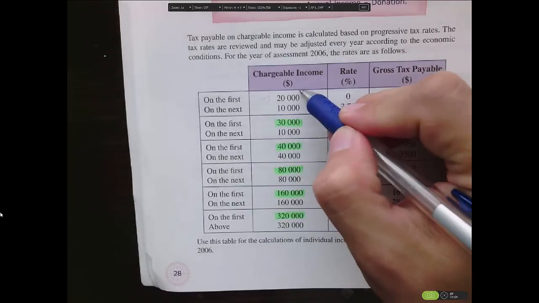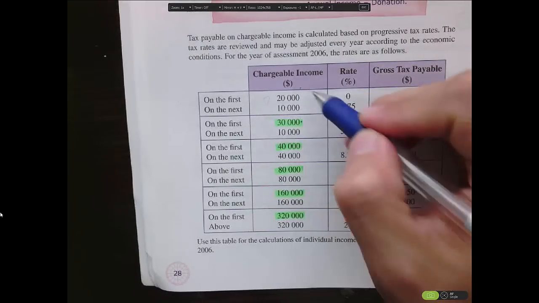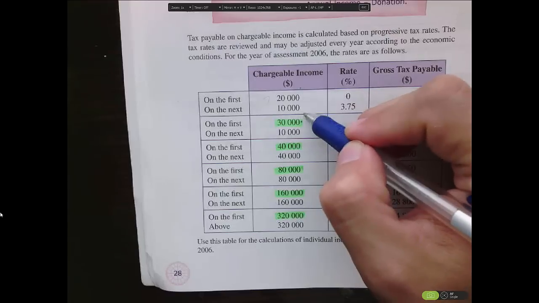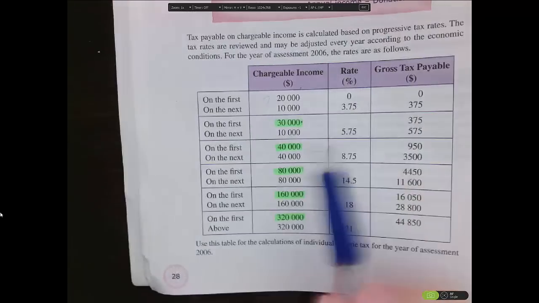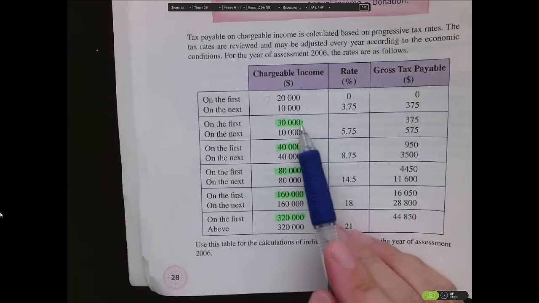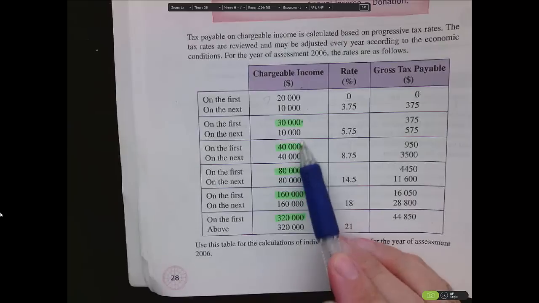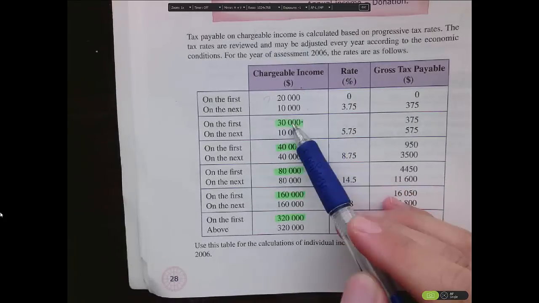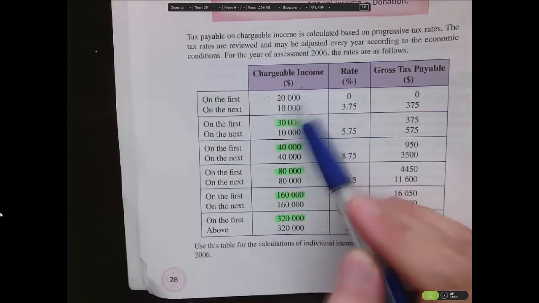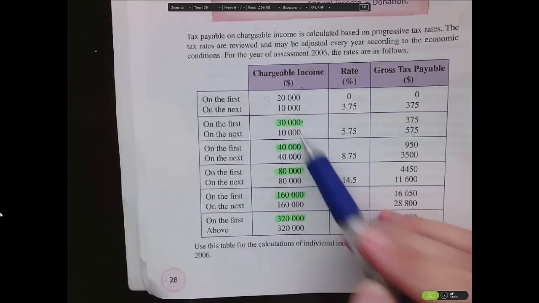So from 0 until 30,000. Notice I highlighted 30,000: 0 until less than 30,000, that means 29,999. You read the first row here. From 30,000 up until 39,999, that is 40,000, you read this row here. So 0 to 30k is this first box, and 30 to 40,000 is the second box.